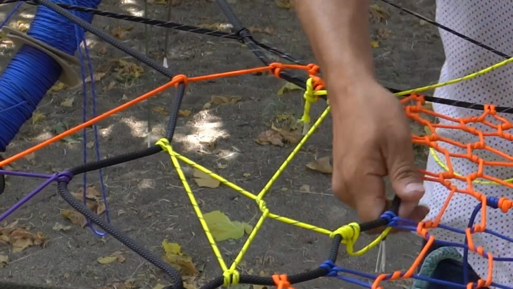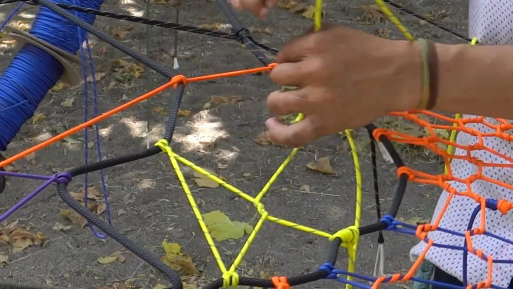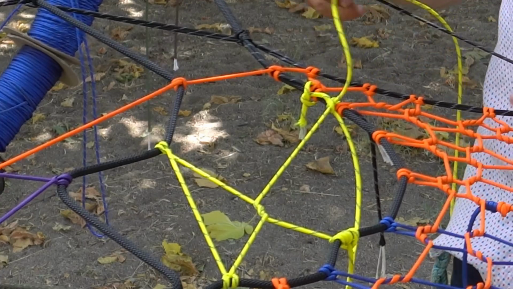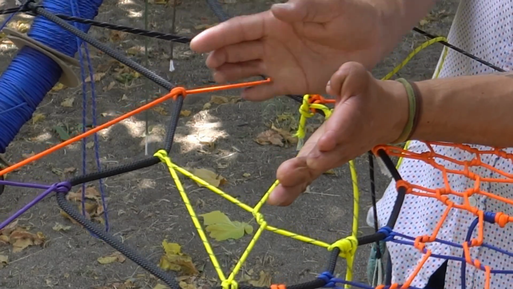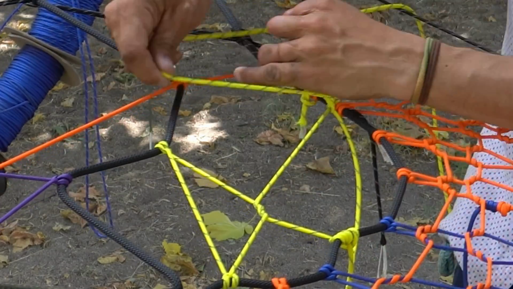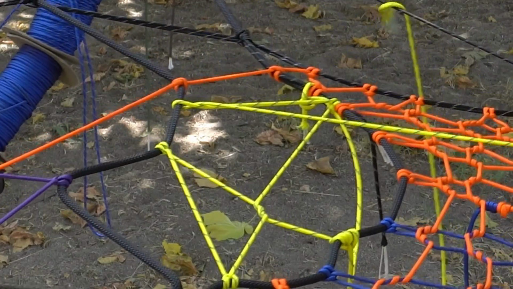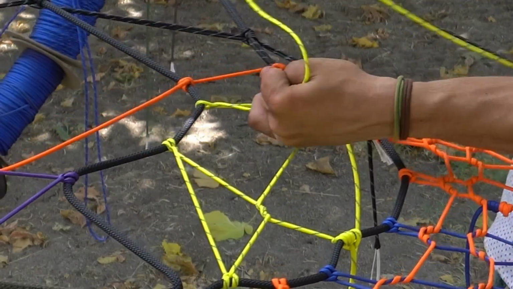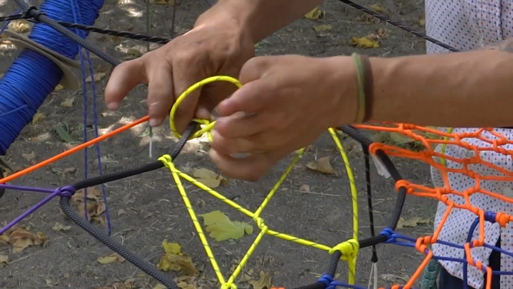There we go. And as you can see now, obviously I don't want to go into the orange here, so I'm gonna bounce back. And because I don't want this to slide, this one's pulling this way, I want to go somewhere this way. So obviously I'm gonna go right around right here. And again, we are hitting the perimeter. So we do a clove hitch.